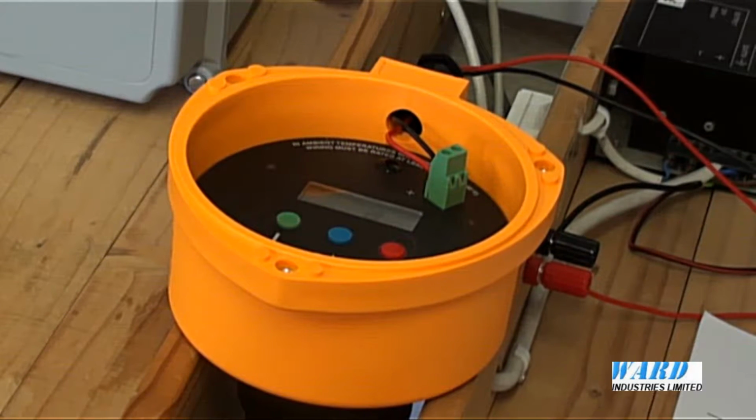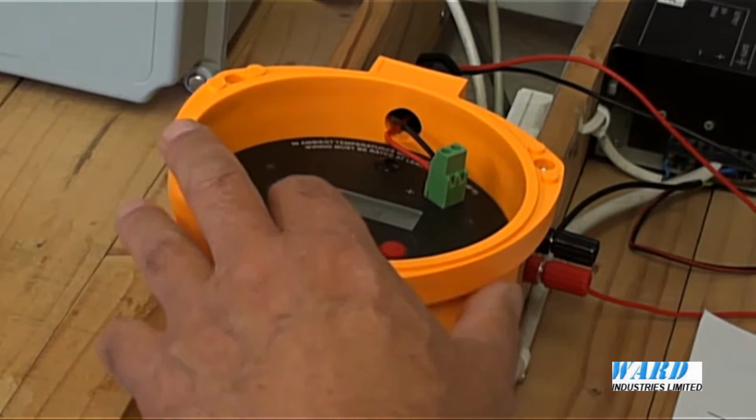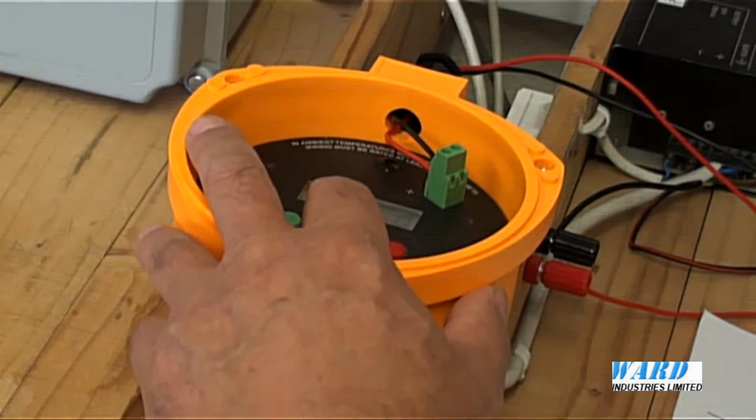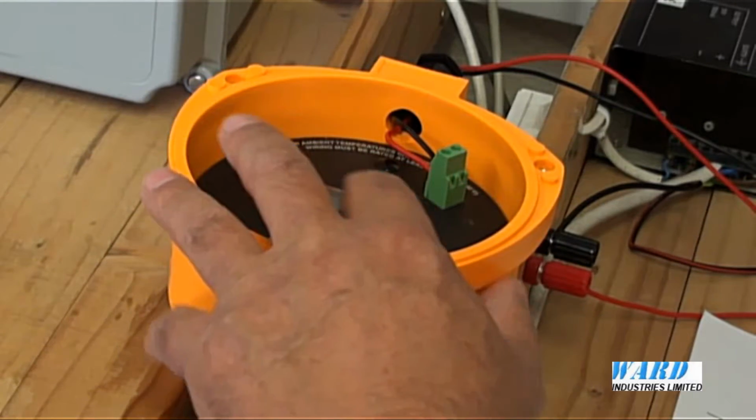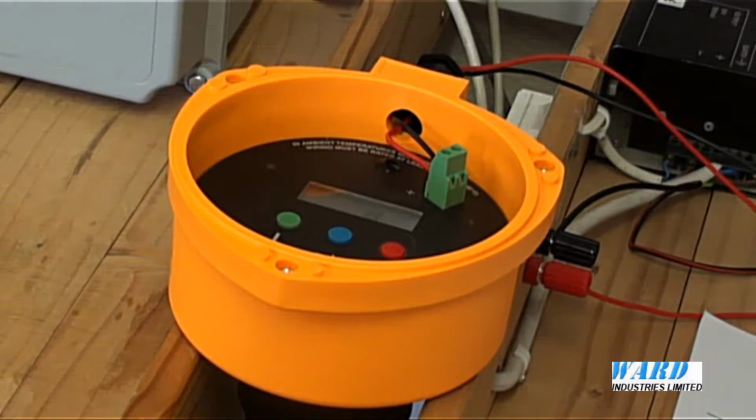D is a damping value. The factory default is 10. This is 10 seconds. It is applied as a smoothing to the level reading and the current output. It has the effect of smoothing out rapid changes of level or turbulence and ripples on the liquid surface. The default is 10, but it can be changed to a maximum of 999 seconds if required.